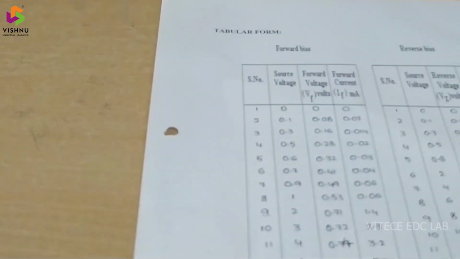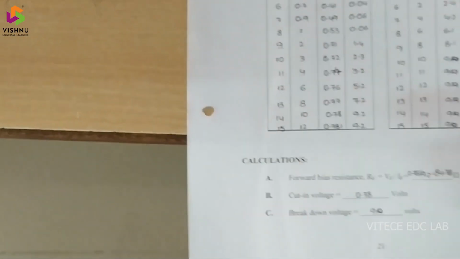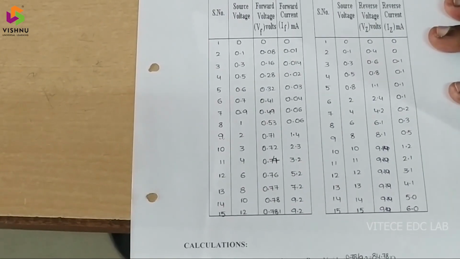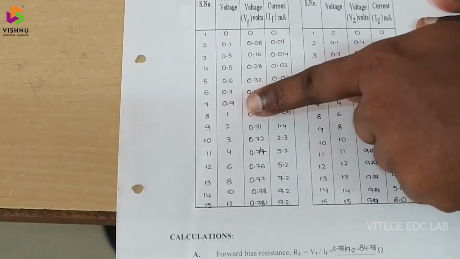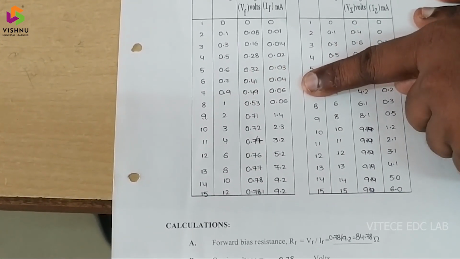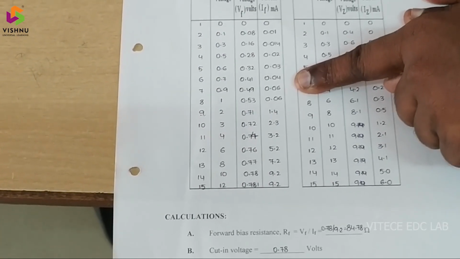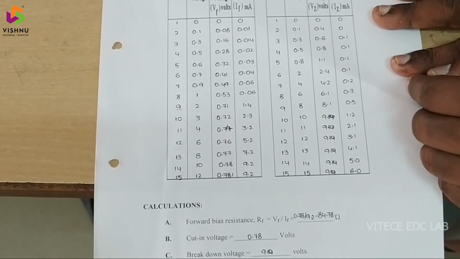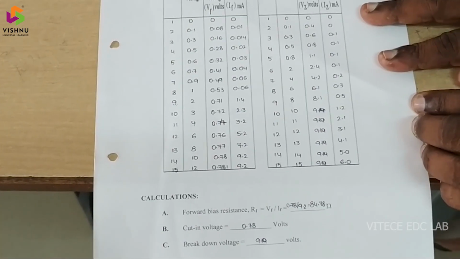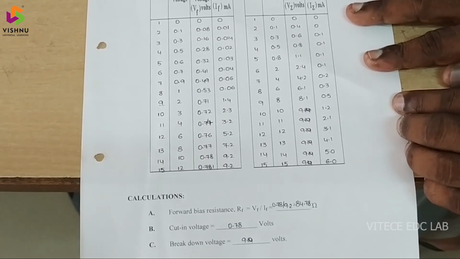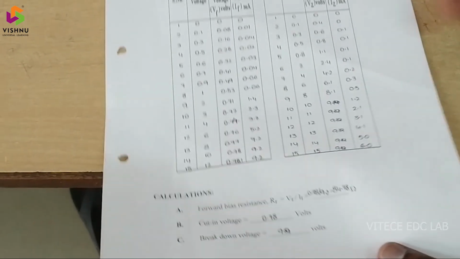And this is the tabular form. Vary the source voltage and note down the corresponding voltage and current. Up to 0.7 volts the current is almost 0, that is the cut-in voltage. After 0.7 volts, there is a very large change in current because of the low forward resistance.